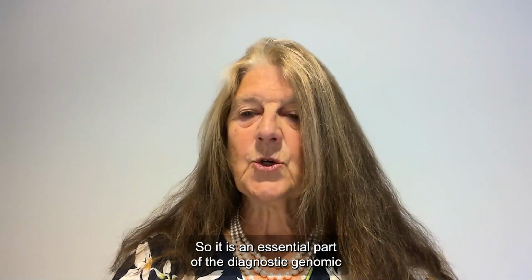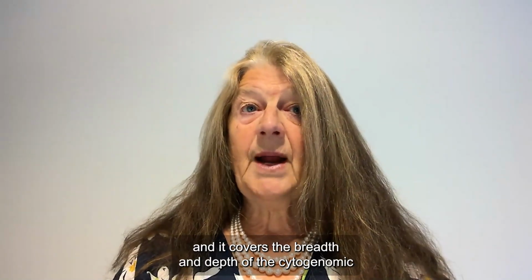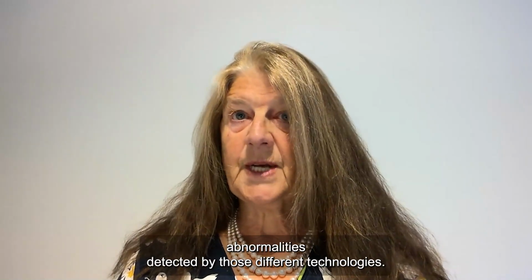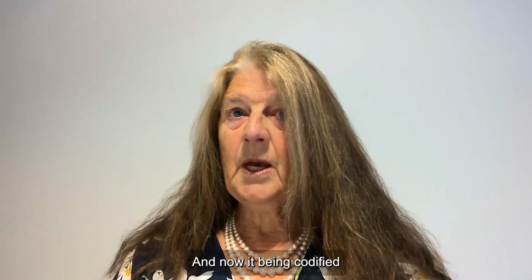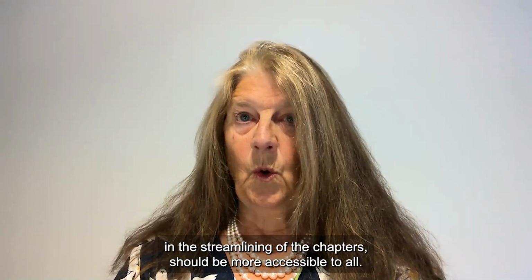So it is an essential part of the diagnostic genomic service. And it covers the breadth and depth of the cytogenomic abnormalities detected by those different technologies. And now with it being codified and the streamlining of the chapters, it should be more accessible to all.